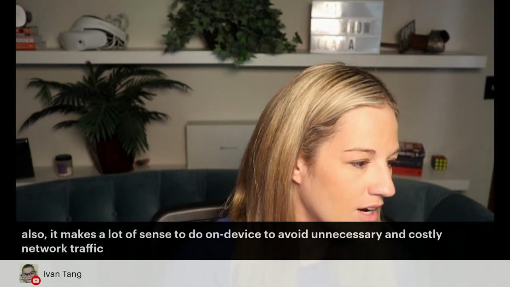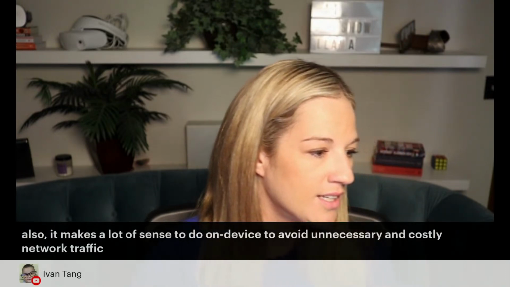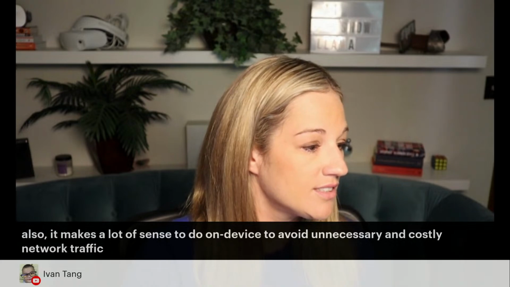Oh, I just saw another comment here. This is very true. It makes a lot of sense to do on device to avoid unnecessary and costly network traffic. That's right. So it's cheaper to do on-device training, because you're using the resources that are local. It's faster. The main limitation is just the size of the models and what you're able to do with the local resources on the device. Those are the trade-offs, but there are a lot of really smart ways that you can do that.